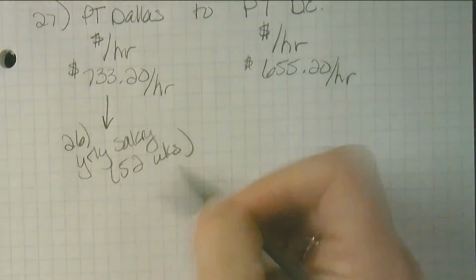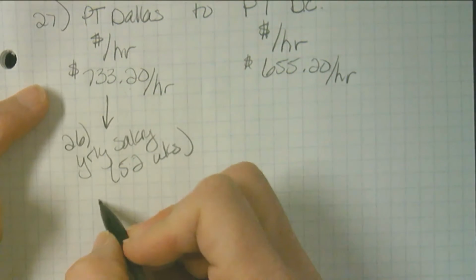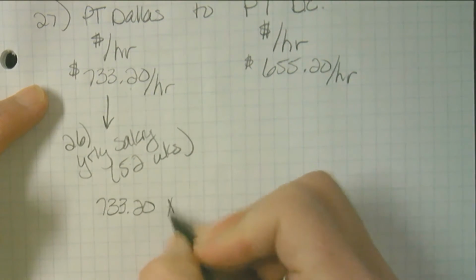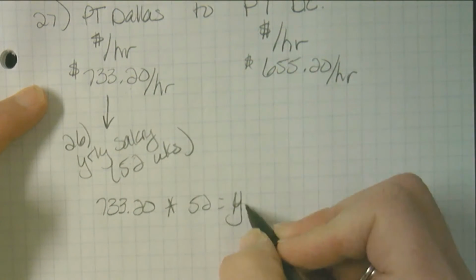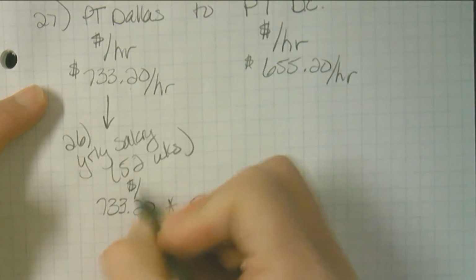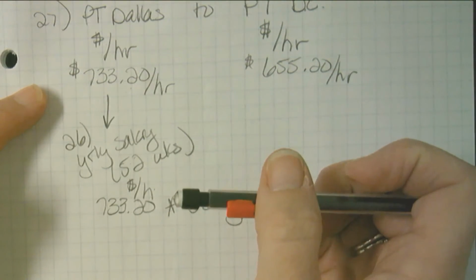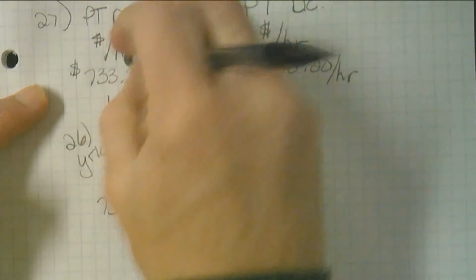So if I want to estimate my yearly salary for 26, I need to multiply this $733.20 by my 52. That's going to give me my yearly salary, because that's my cost per hour, my cost per week.